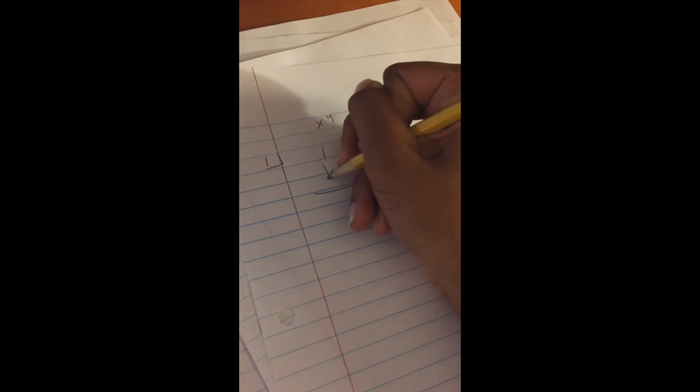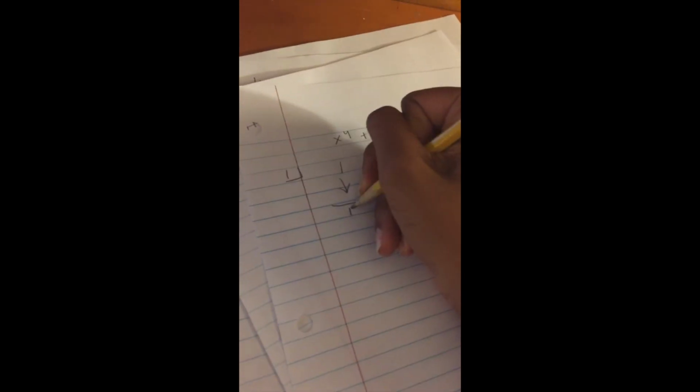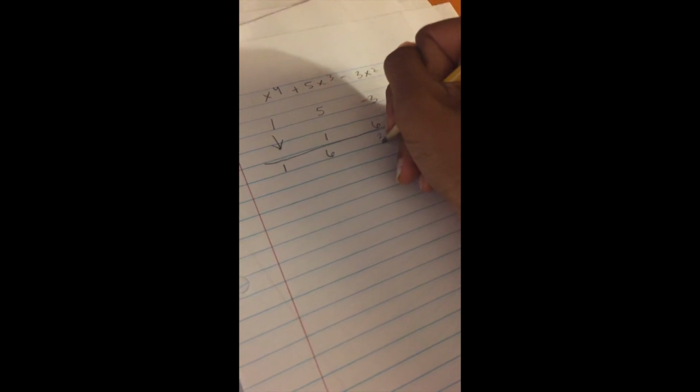Always bring down the first number. 1 times 1 is 1. 5 plus 1 is 6. 6 times 1 is 6. -3 plus 6 is 3. 3 times 1 is 3. 8 plus 3 is 11. 11 times 1 is 11. And -60 plus 11 gives you a remainder of -49. So this is not a factor.